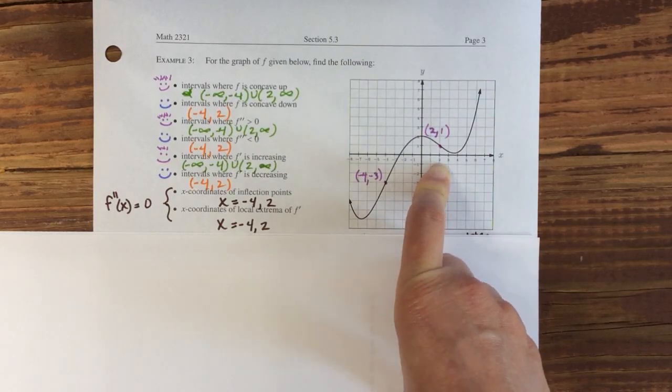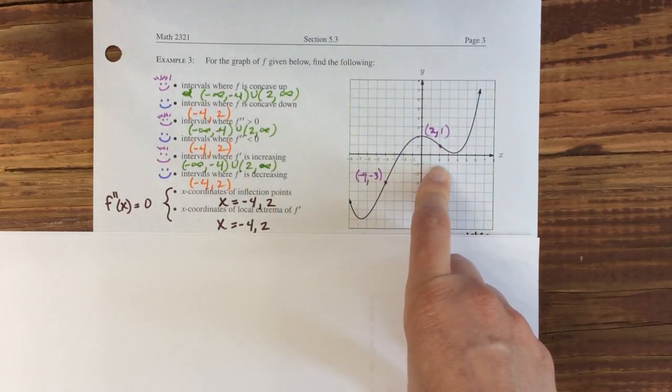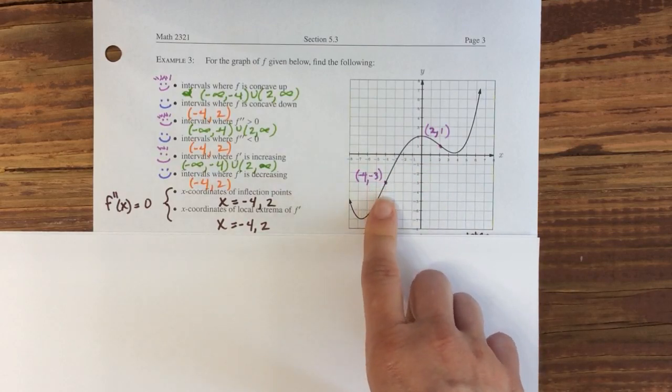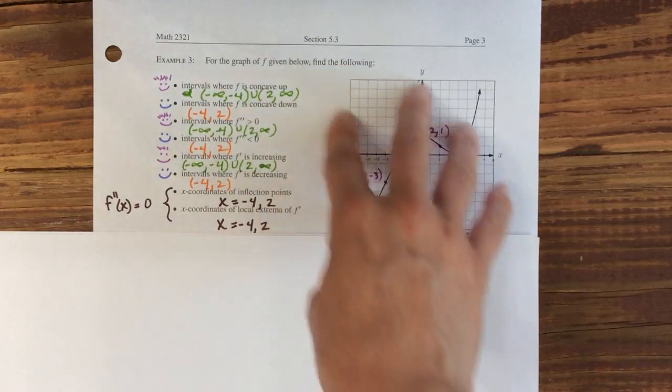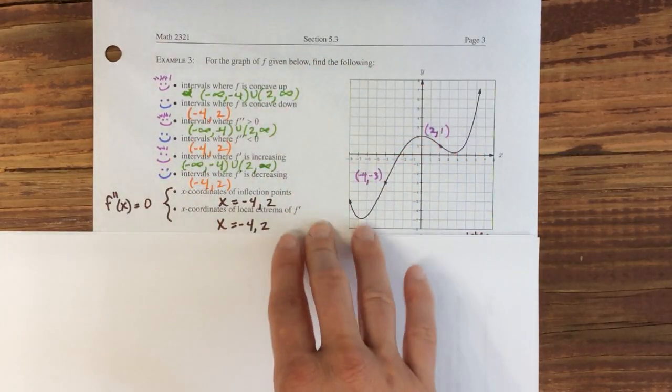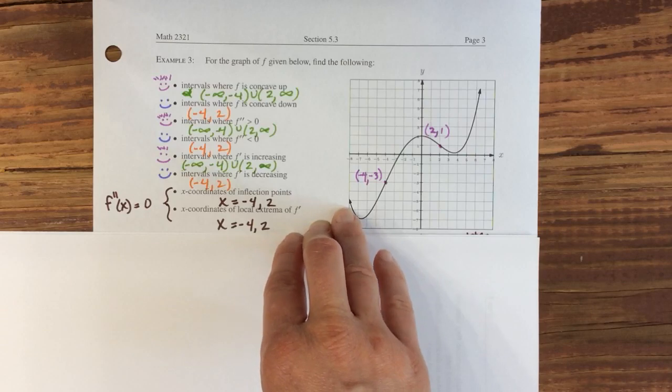So f prime would have a local extrema here at 2. The other one would be at -4. Okay, this is complicated. Hopefully I can smooth it out for you as the lesson goes on.